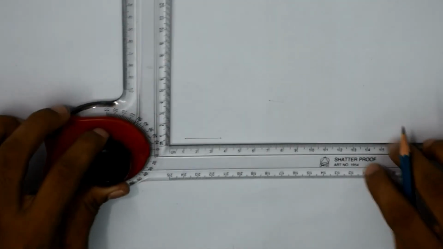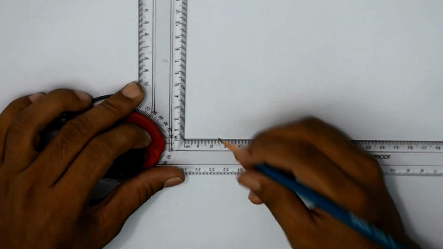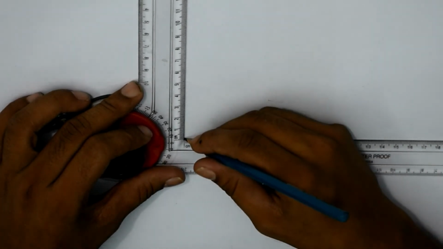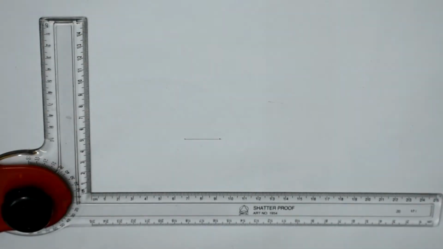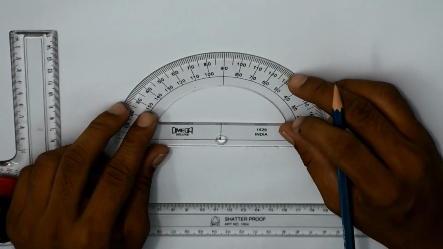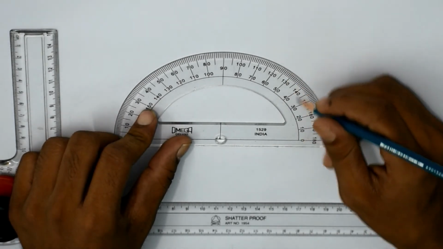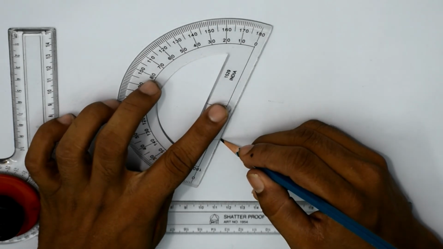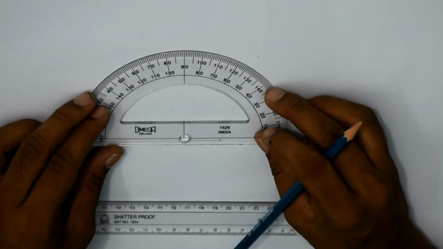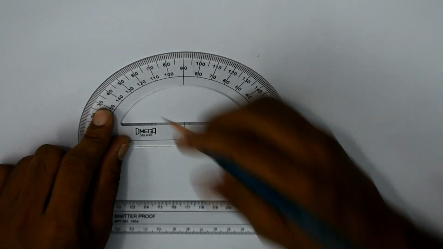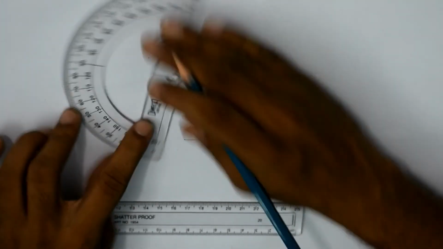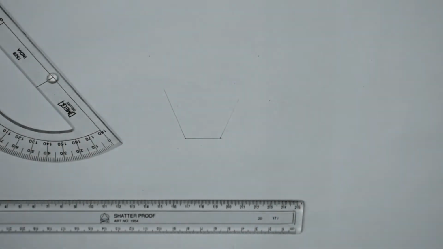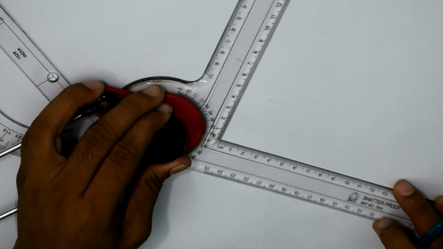So as this is a pentagon, we are drawing the involute of a pentagon. So first this one side, this is 25 mm. Now I am using the protractor scale to mark the angle of 72 degree. I will take from this side also.